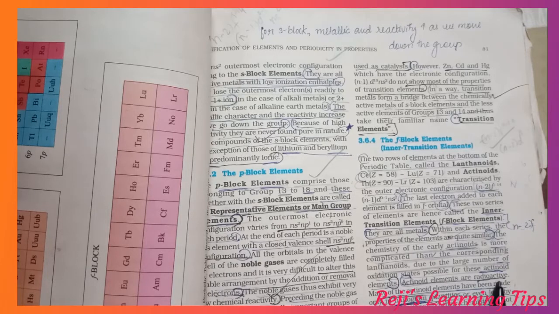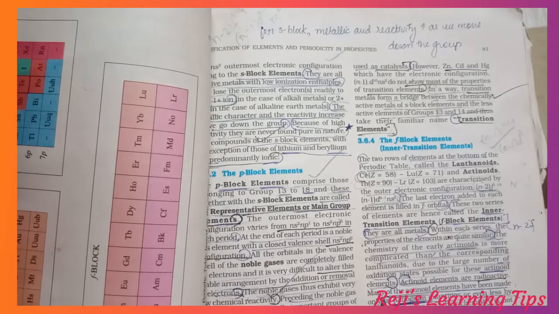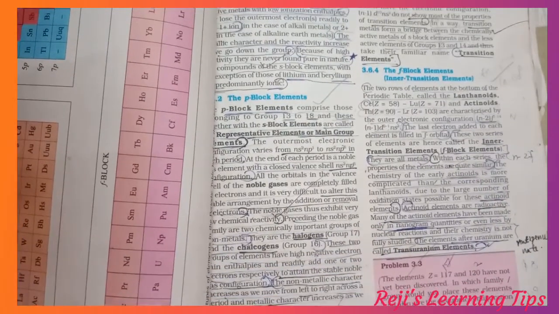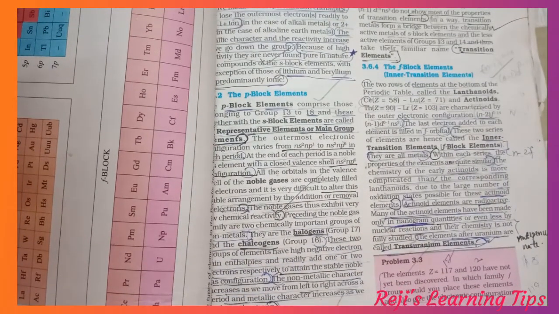Actinoid elements are radioactive elements. Many of the actinoid elements have been made only in nanogram quantities or even less by nuclear reactions, and their chemistry is not fully studied. The elements after uranium are called transuranium elements.